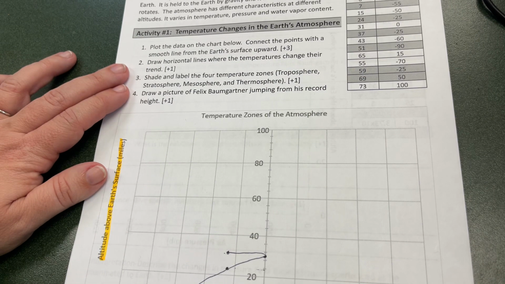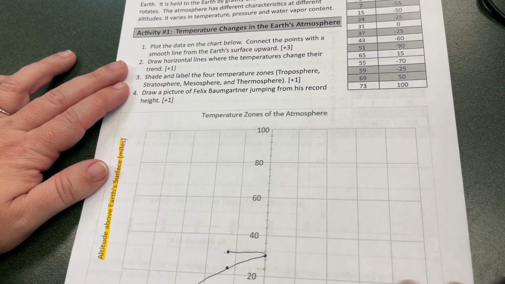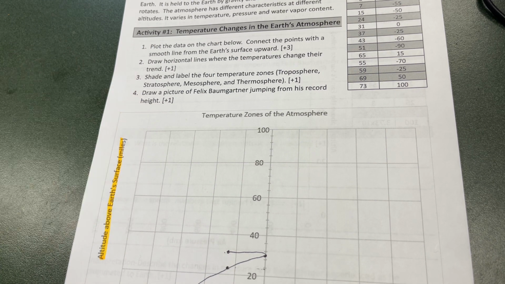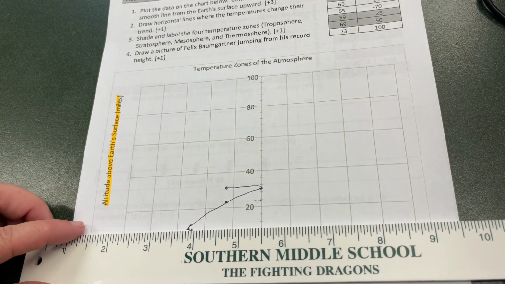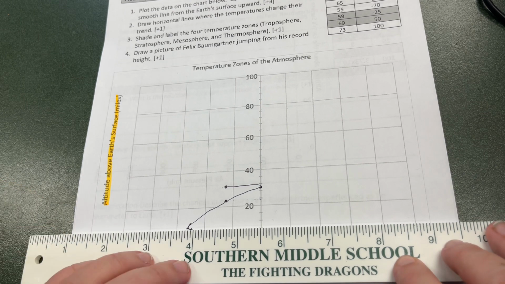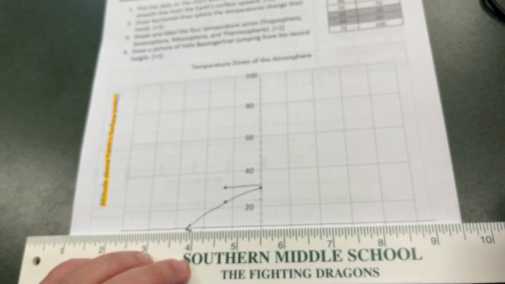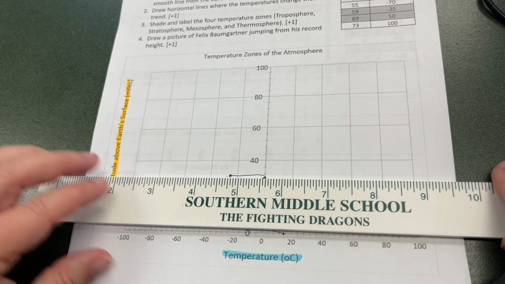Okay, so now draw horizontal, that means across, lines when the temperature changes trend. So here's a change right here. So I got my ruler or something else that's flat, and I'm going to draw a line across it. And here's another change. I'm going to draw a line right there.